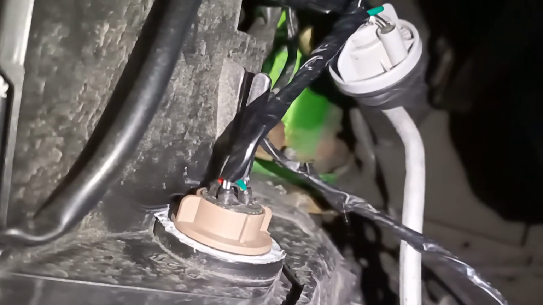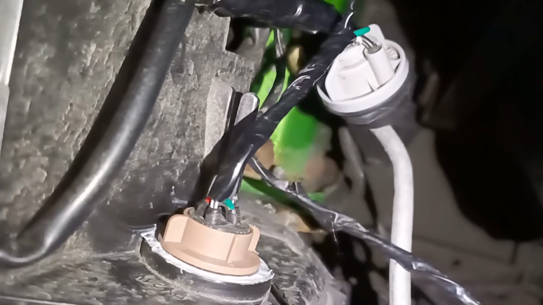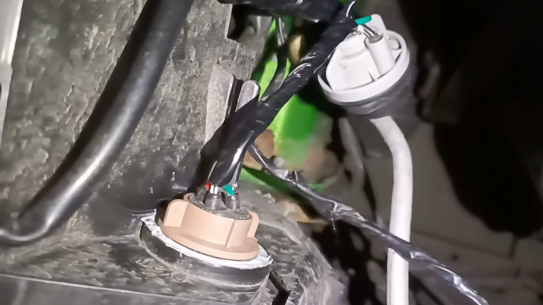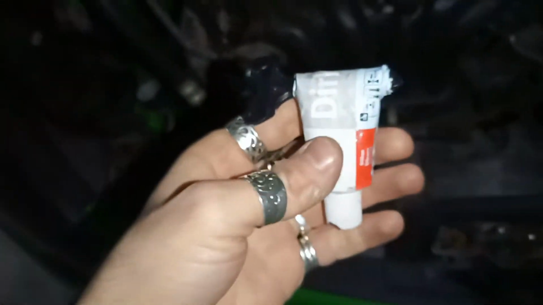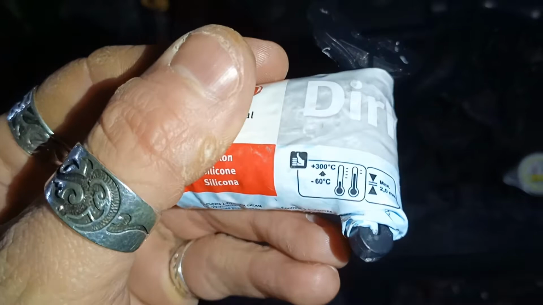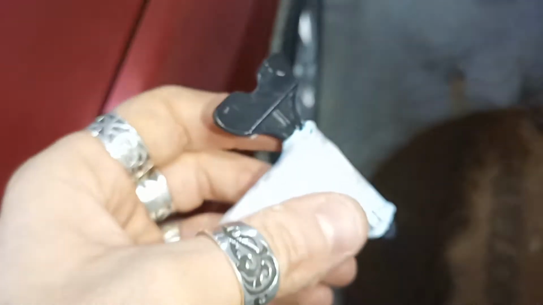So I ended up in the end gluing it, because the idea with the mounting tape didn't work at all. It just doesn't have enough surface. I used silicone, which is removable. It's not actually meant for gluing. This is the silicone. It has high temperature range, and I've already tested it for like, I don't know, probably 2 years.